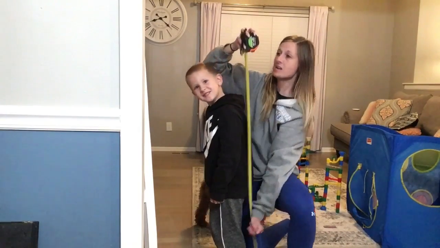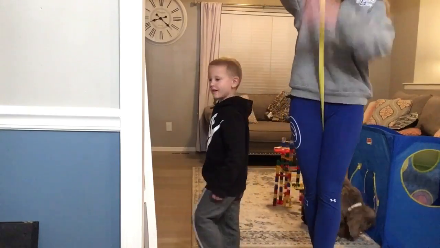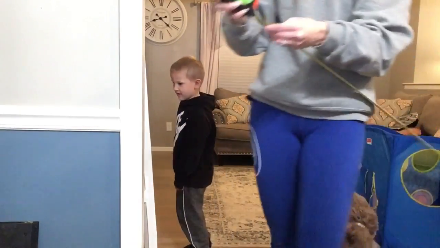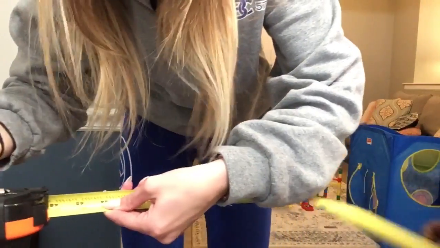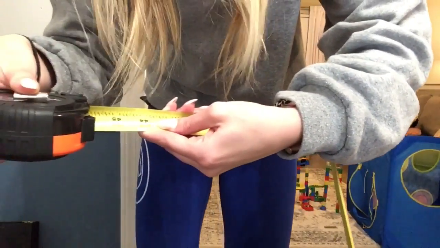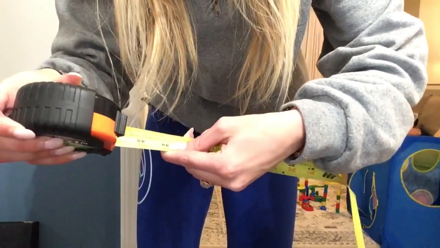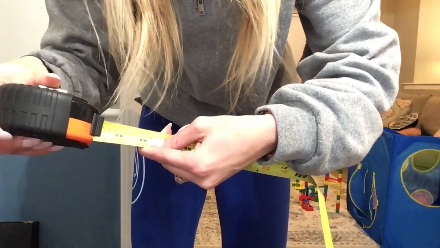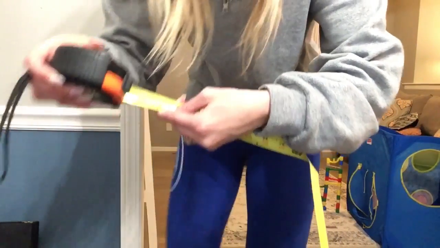So even though he's a little bit less than that 48 there, he was about 48 and a half. I don't know if you can see it, but I'm going to round it up to the closest inch. So you don't have to be exact. Just round it up to your closest inch there. So because he was 43 and a half, I'm going to round that up to 44 inches.